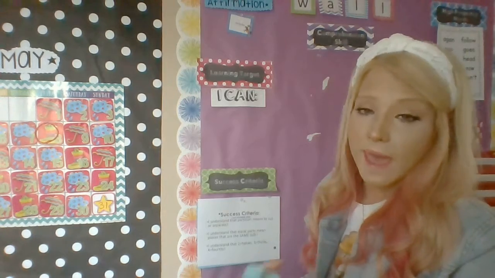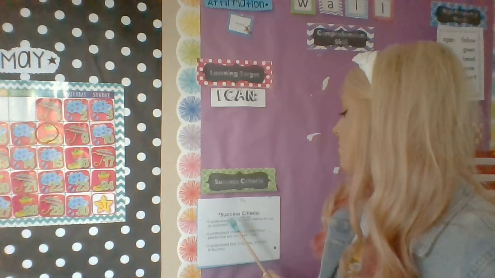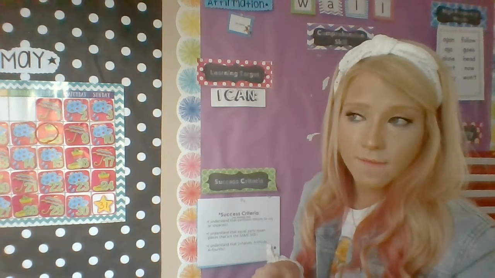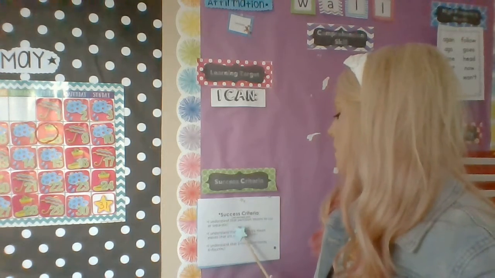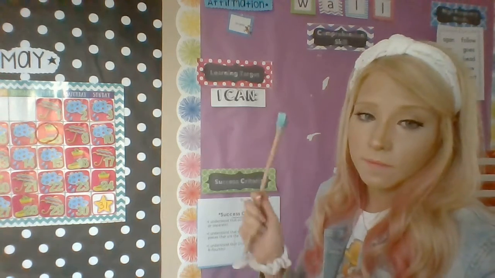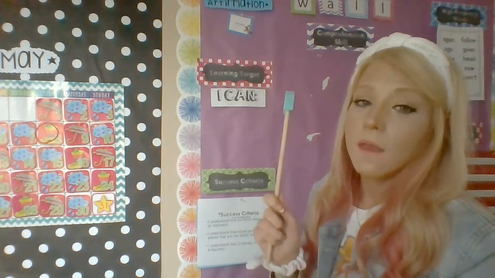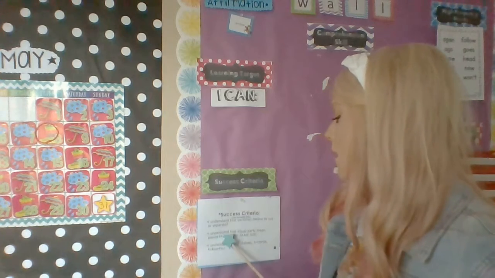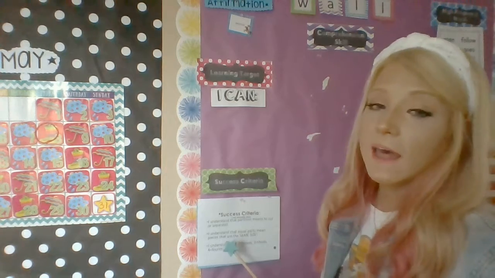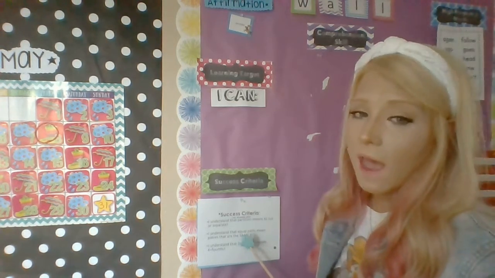Very good. Okay, and our success criteria is the same as yesterday. Repeat after Miss Peterson. I am successful when... Your turn. Very good. I understand that partition means to cut or separate. Very good. I understand that equal parts mean pieces that are the same size. Your turn. Say that.